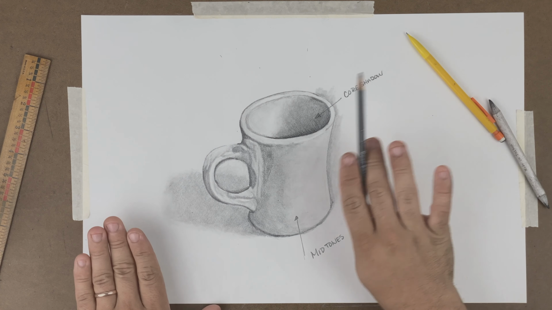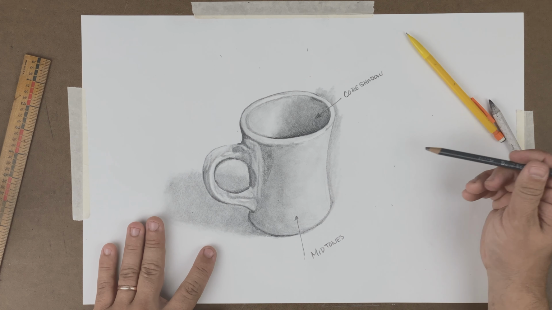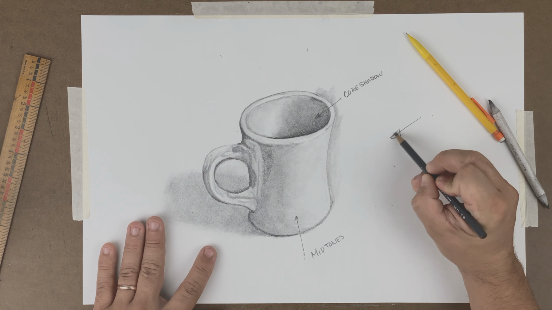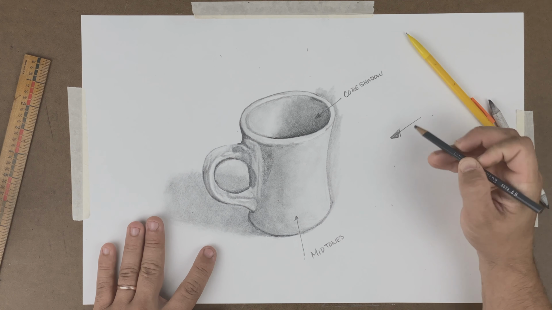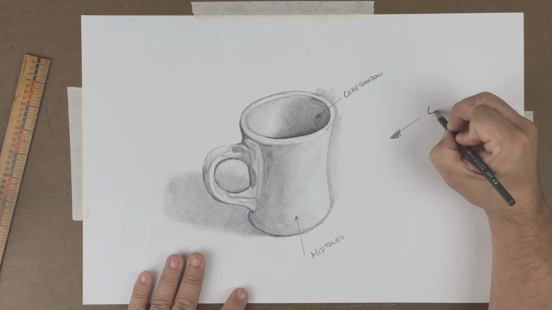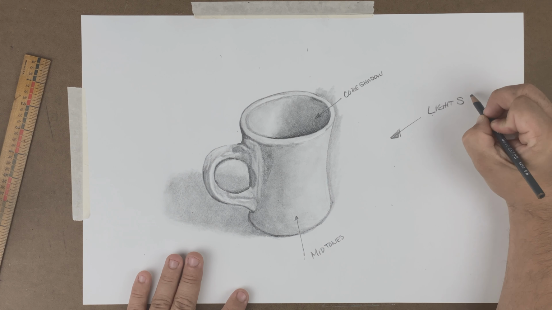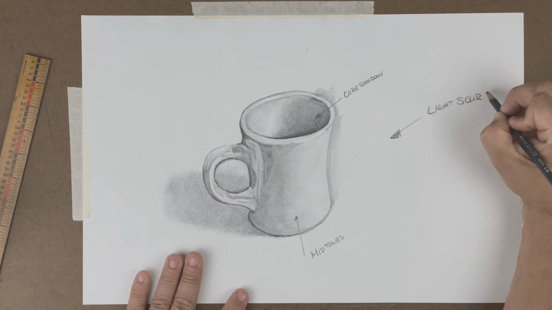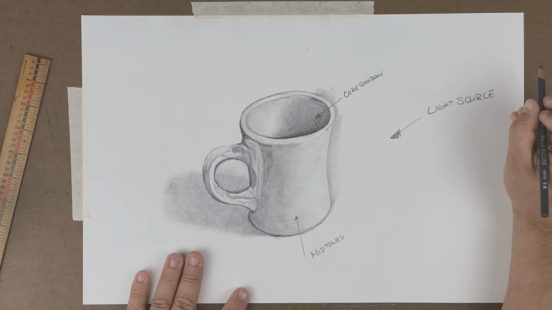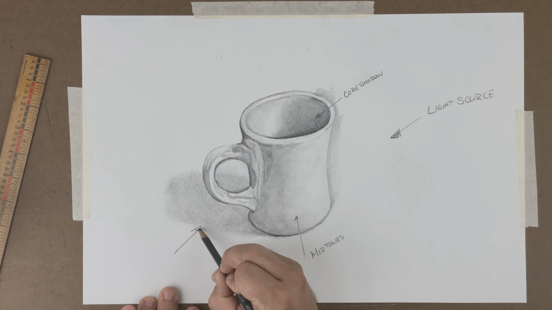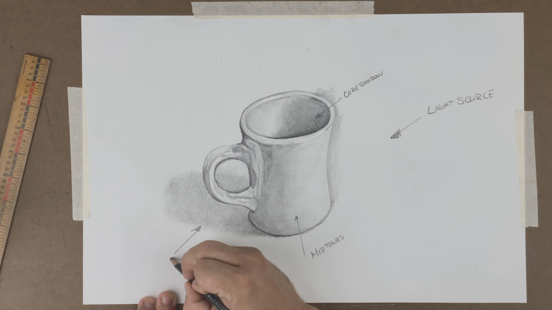Okay, so the next thing we're going to see is the light source. So over here is our light source. Again, we already talked about that, and I think that's a pretty easy one to see. But this is the direction that our light's coming from. And then the next thing we're going to put in is our cast shadow. So this is obviously the shadow that the object casts on the floor or on the table. And that's going to be situated right here.